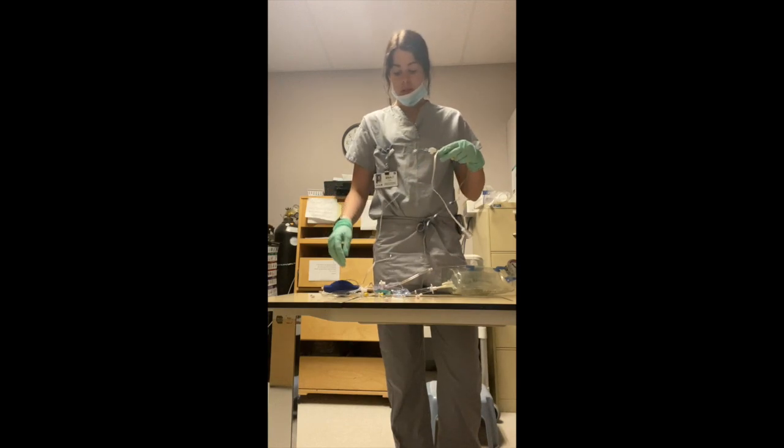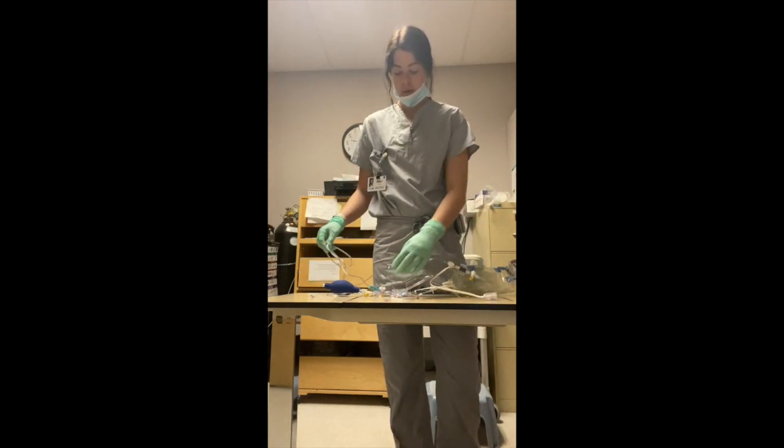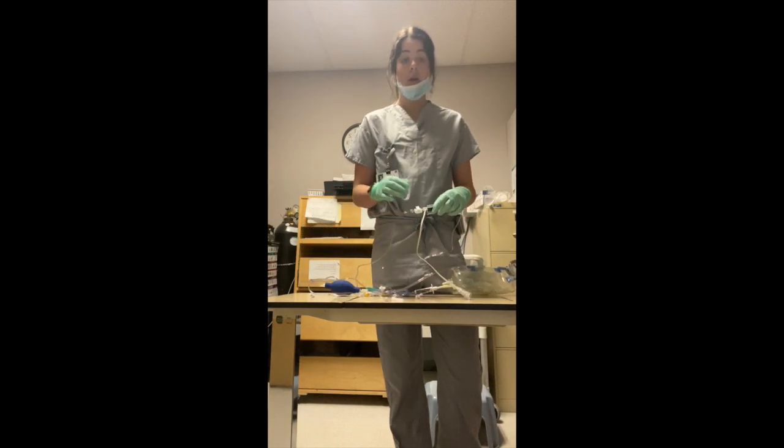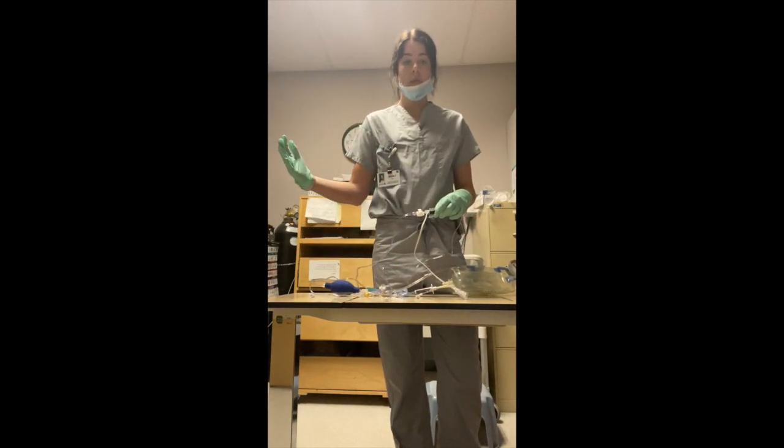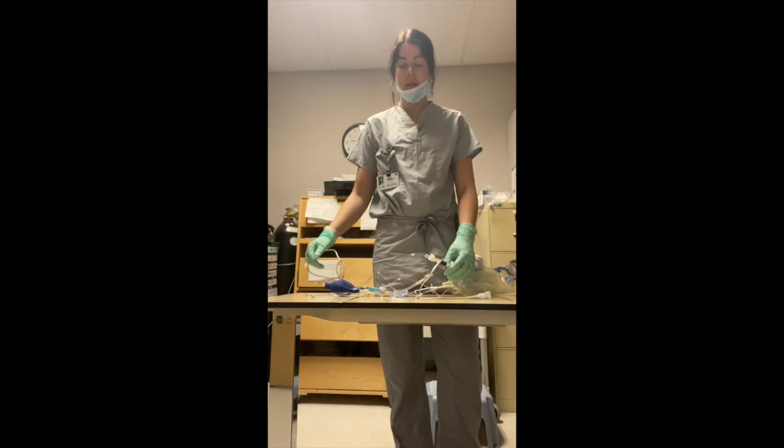To zero this, the stopcock at the end of the line must be off to the patient, so it allows it to be opened to the atmosphere and regulate the baseline pressure.